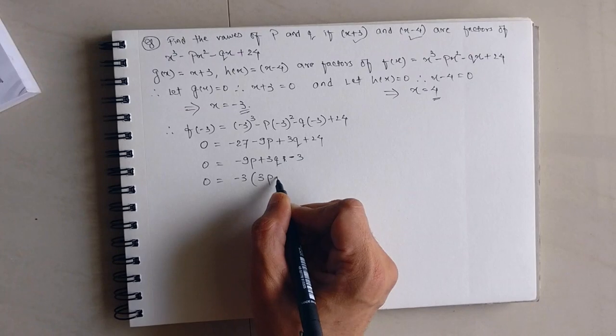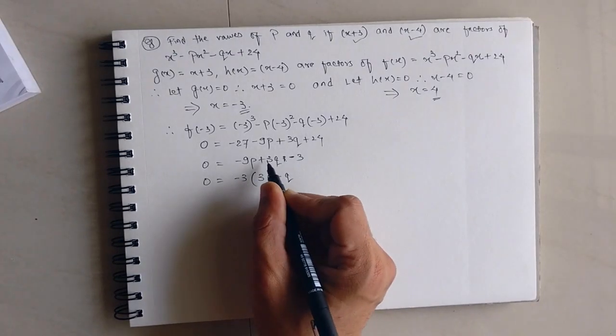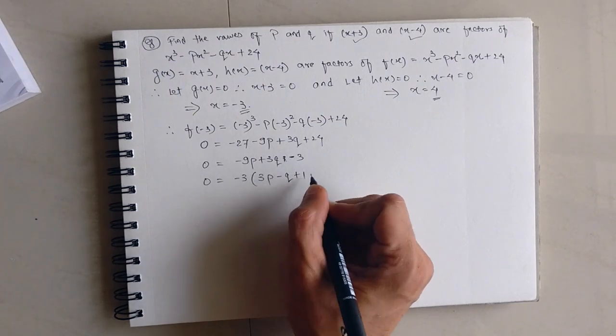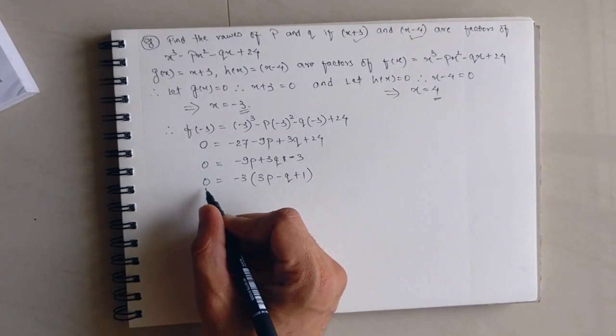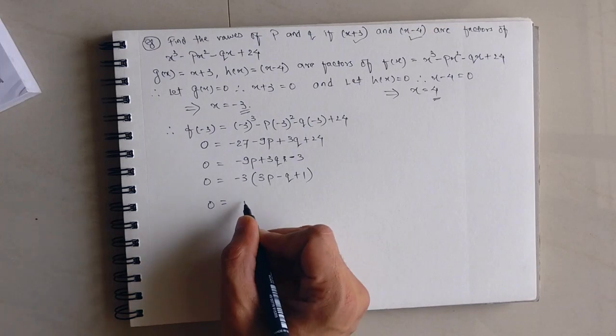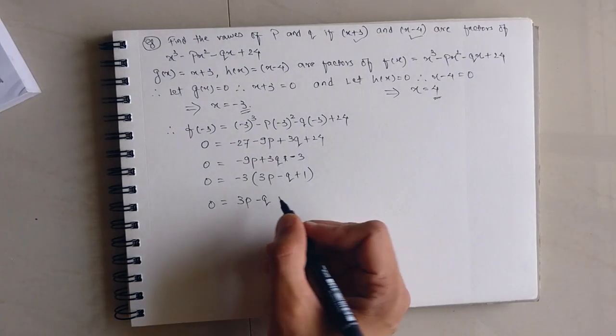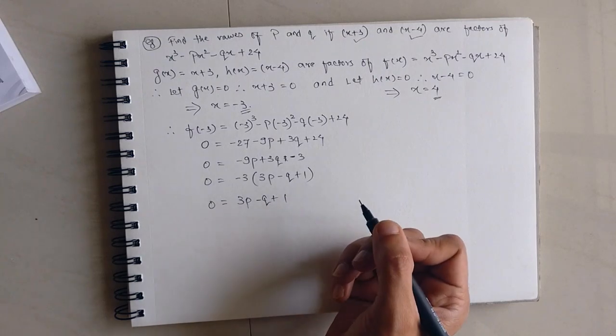3p minus q. Since the minus sign has gone outside, this sign will change into minus, and this sign will change into plus. This minus 3 will get divided here and will become 0, and we will be left with 3p minus q plus 1.